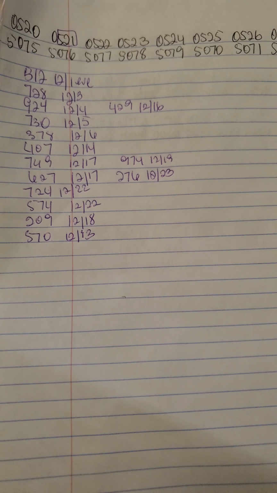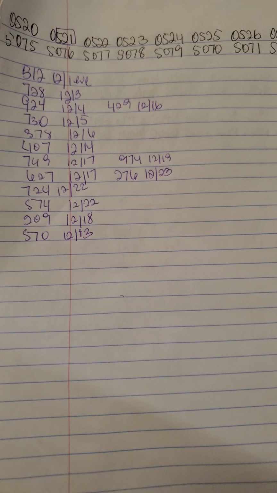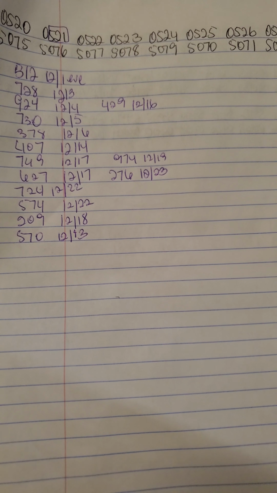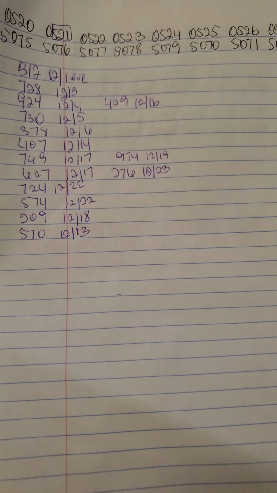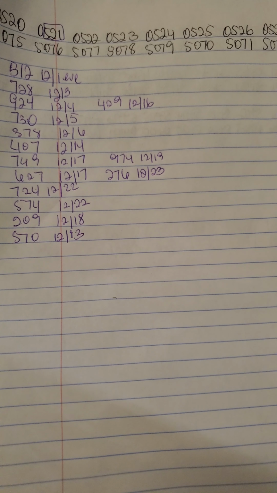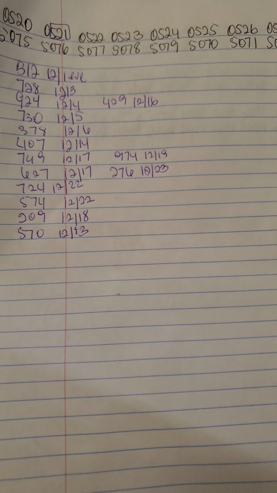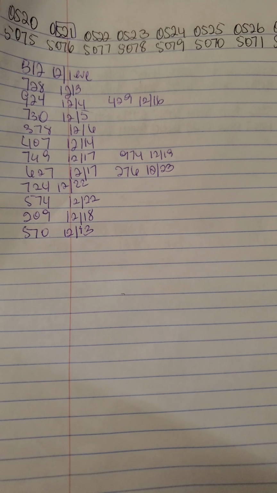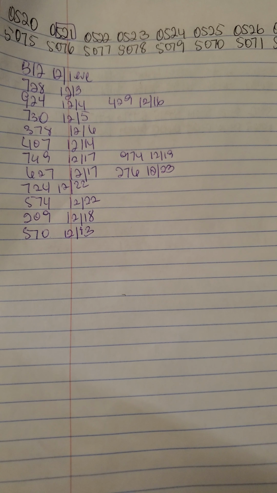I know some states have 3 drawings, some states have 4 drawings, Florida just has 2, and you can choose to do it for just the first drawing, or you can do it for each of your drawings on the first of the month and get a good set of numbers to play.